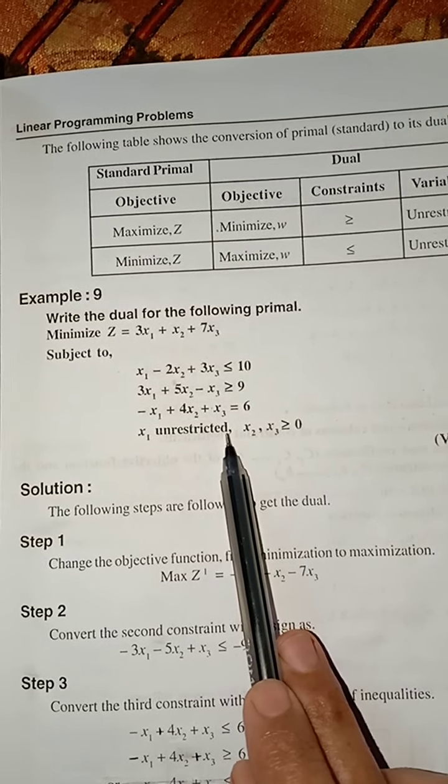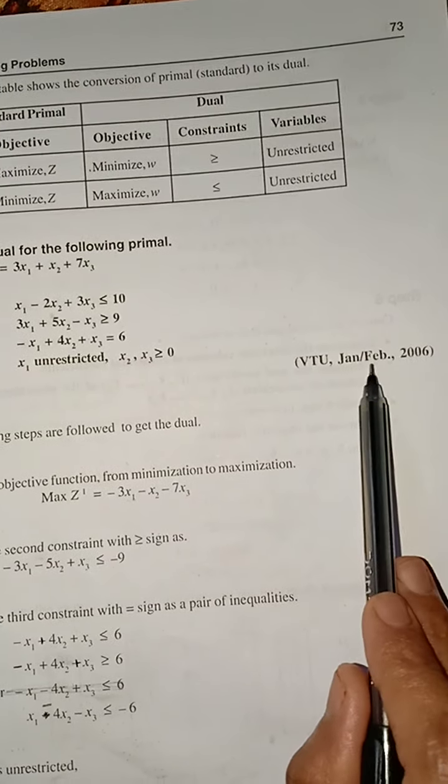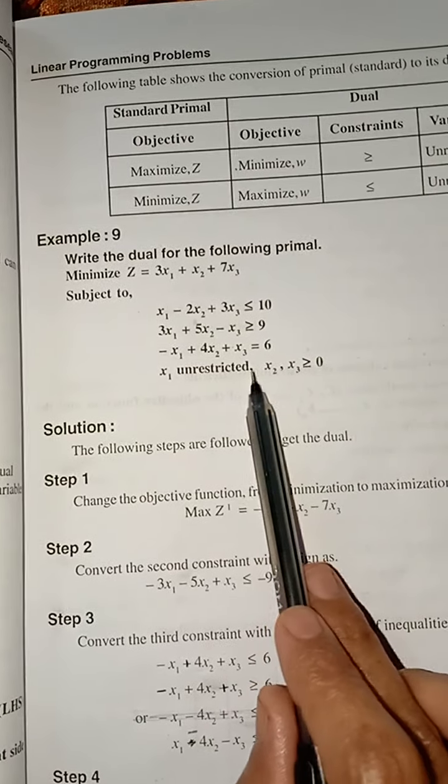So this is the third type of problem which you get in the question paper, and this is a very important question which has appeared in your 2006 paper. So let us see how to solve such problems.